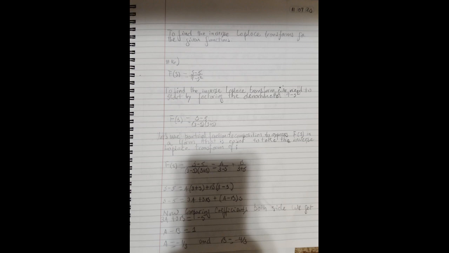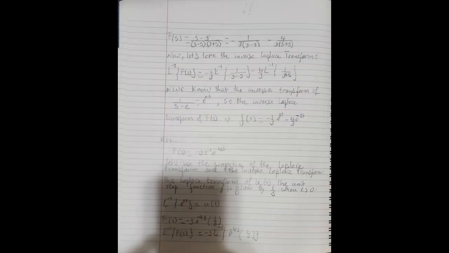So in place of A, we have 1 over 3, and in place of B, we have negative 4/3. So the new equation will be F(s) equal to 1 over 3 times (3 minus s) minus 4 over 3 times (3 plus s).